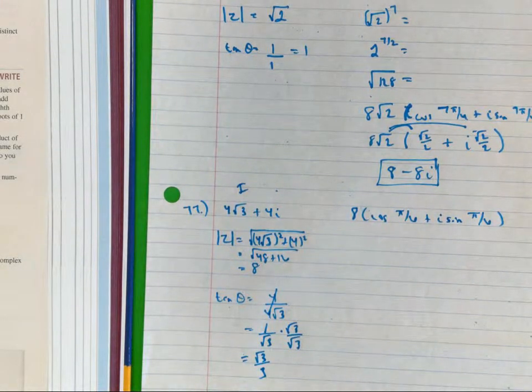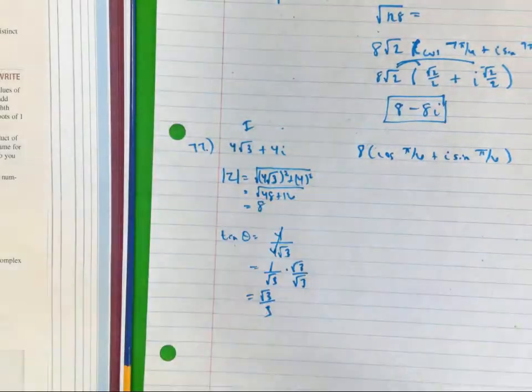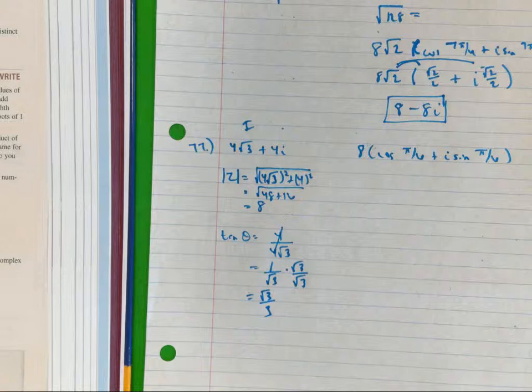You're finding the roots. This first part is very similar to De Moivre's theorem. We're going to raise that modulus to something. Will we raise that 8 to a 2 or 1/2? 1/2 because you're taking roots here, okay? So 8 to the 1/2.